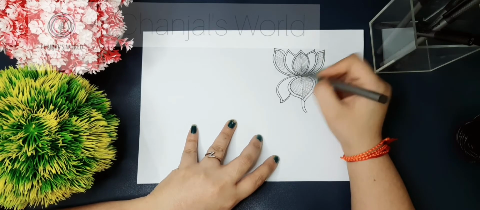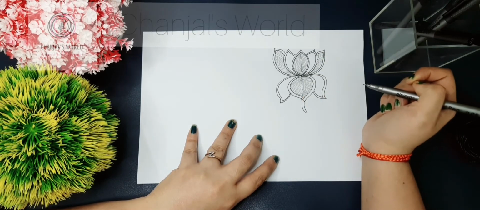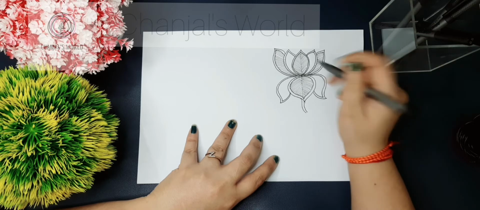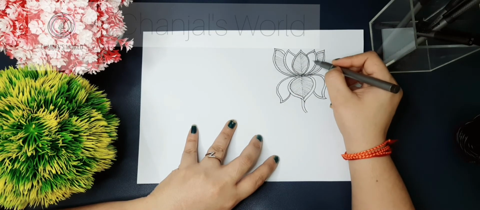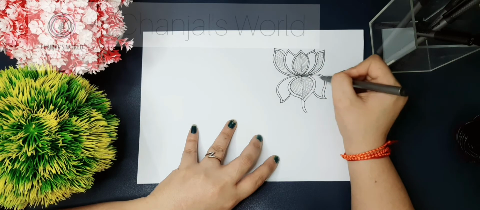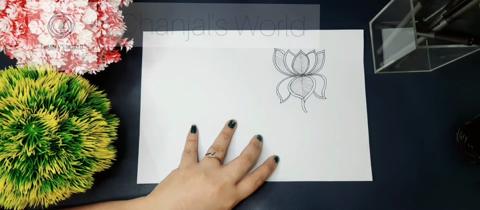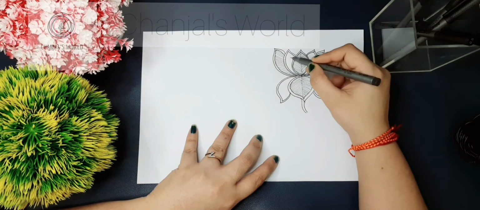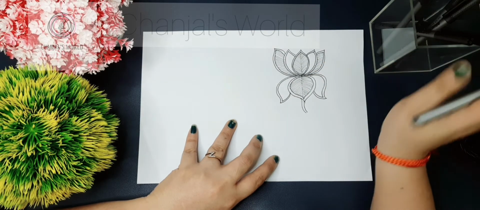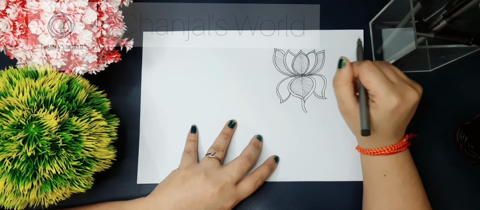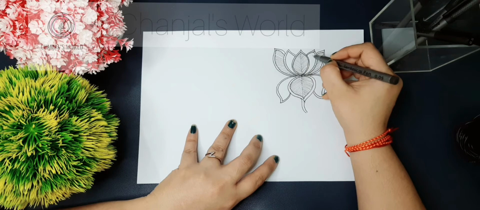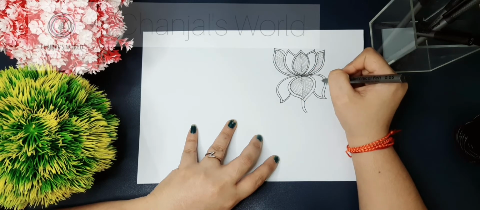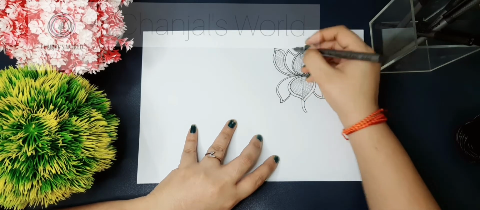I have left these petals blank because I thought a lotus would look beautiful if the adjacent petals have a different pattern or a different look. You can absolutely fill in colors and leave it that way. But I'm someone who really enjoys Madhubani art filled with patterns. So I will fill this with a check pattern and then also fill it with colors.